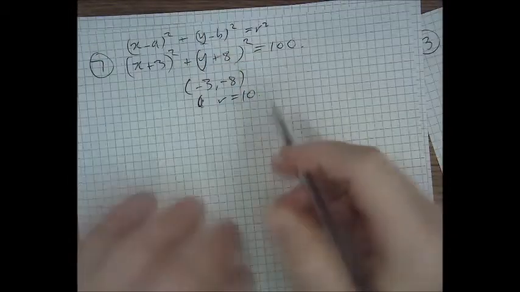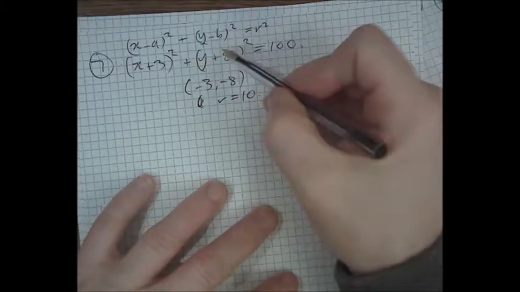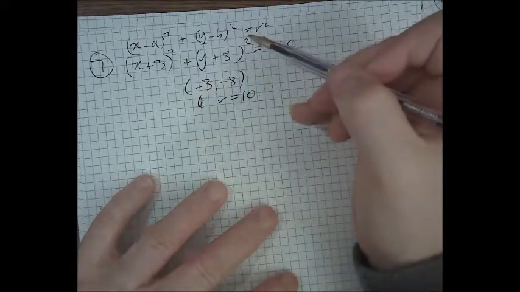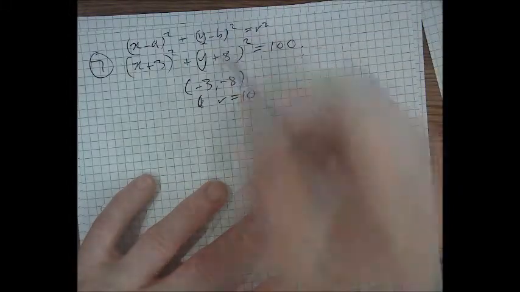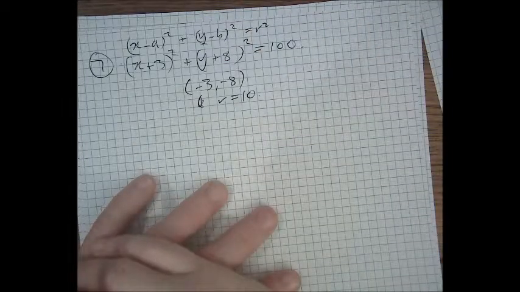The only thing that can explain why that's come out as y plus 8 is the fact that the b was -8, so it's y minus -8. Subtraction of a negative is adding, so that's why it's come out as plus 8. Okay, so that is my circle.